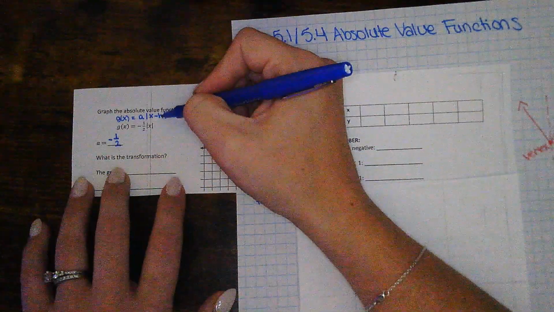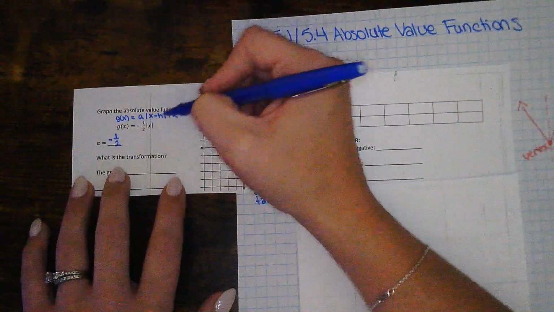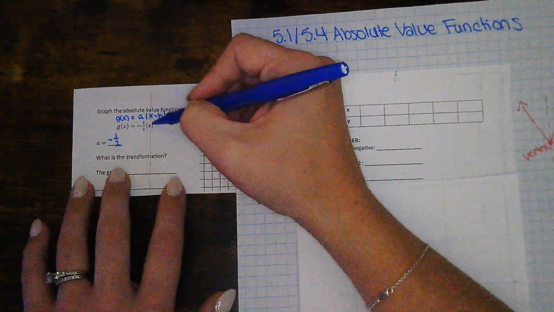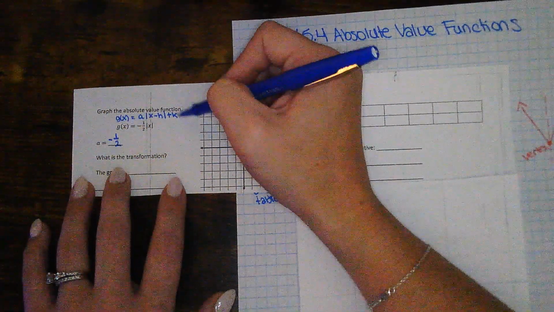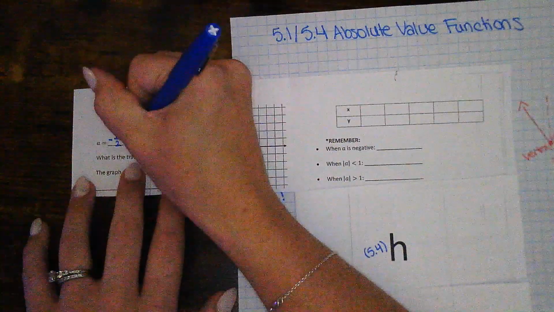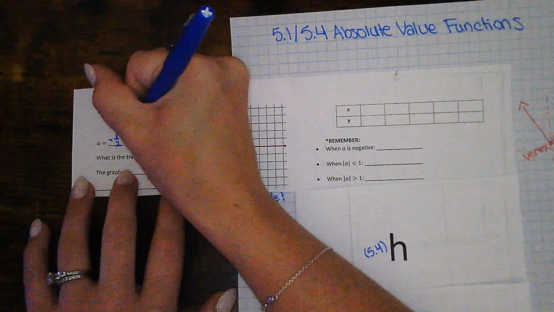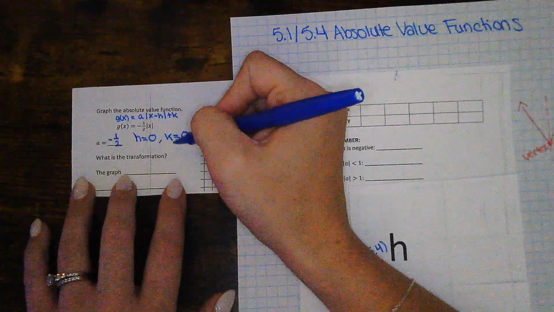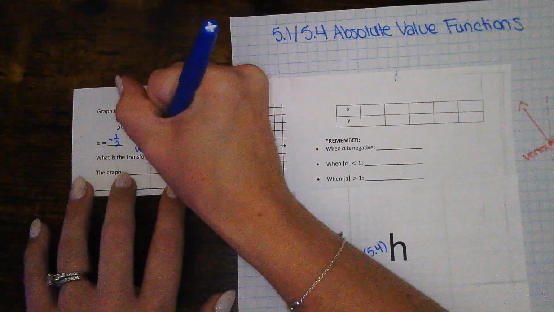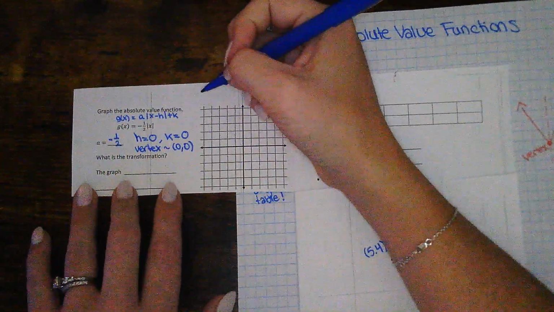And h is equal to 0 and k is equal to 0 because there's no value subtracted from x inside the absolute value bars, and there's no value added to the absolute value expression on the outside either. So I can see that that could be replaced with 0 and 0. So h equals 0 and k equals 0. And since I know my vertex is h comma k, my vertex is going to be 0 comma 0.